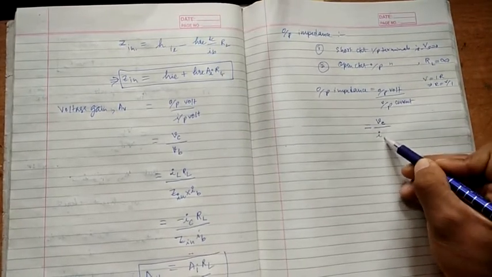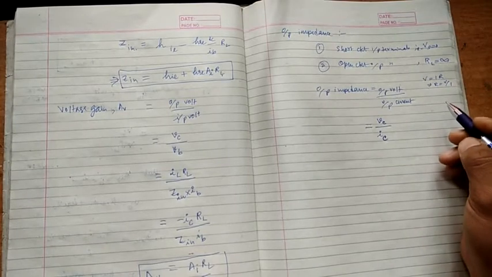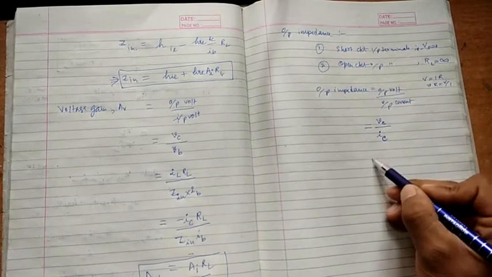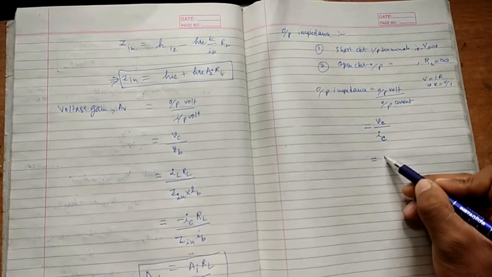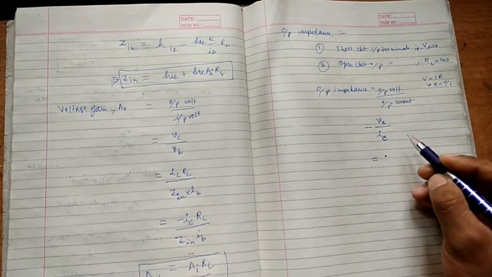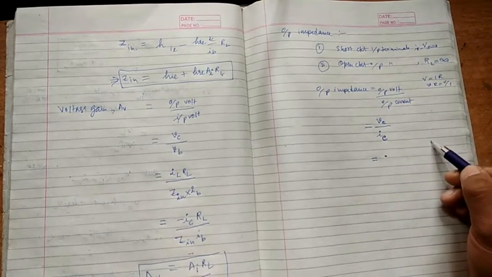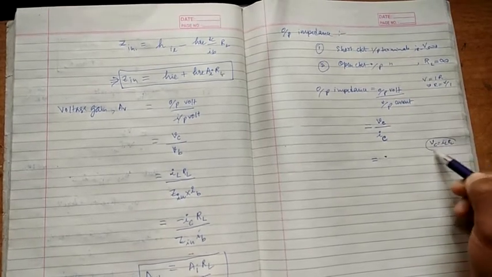Output current is IC. What is VC? VC is ILRL, but RL is equal to infinity. Therefore, we cannot write VC equal to ILRL here.